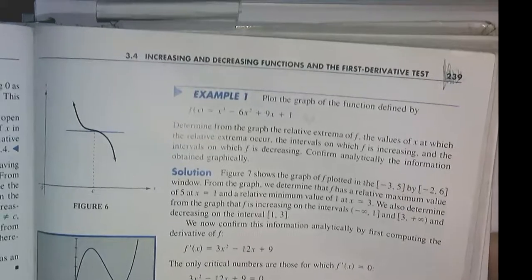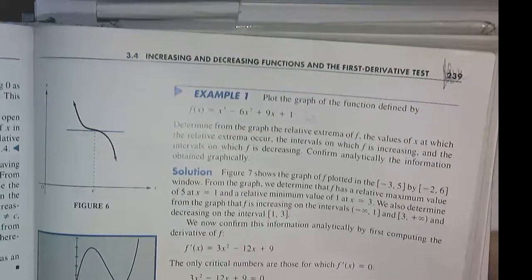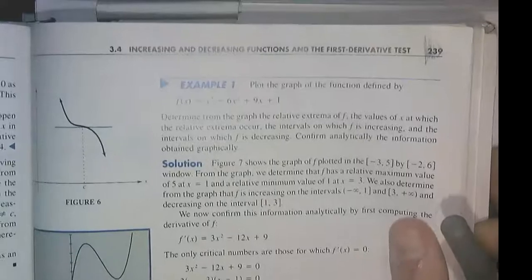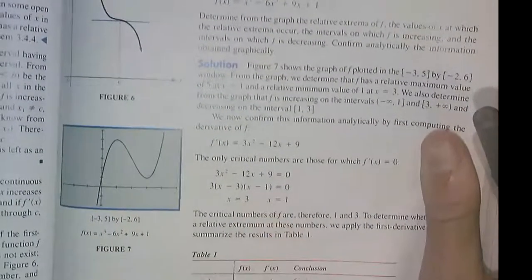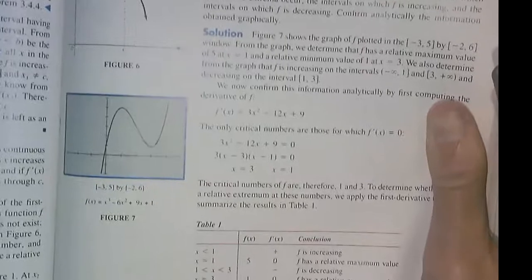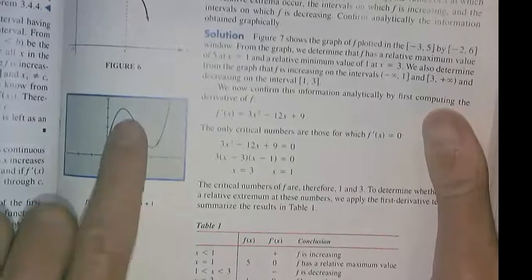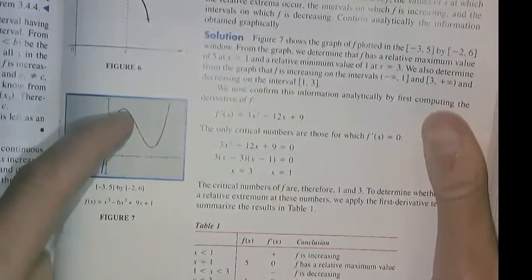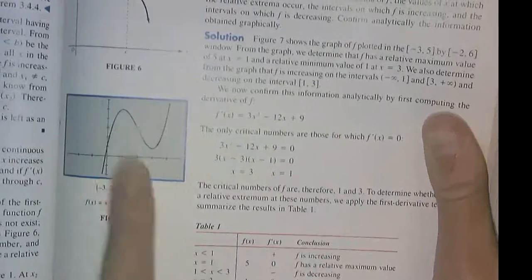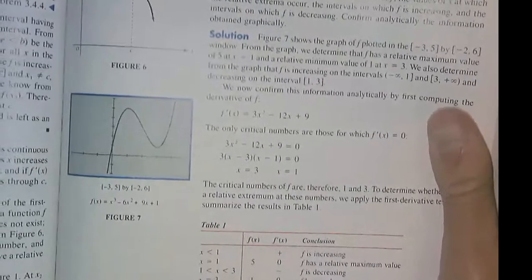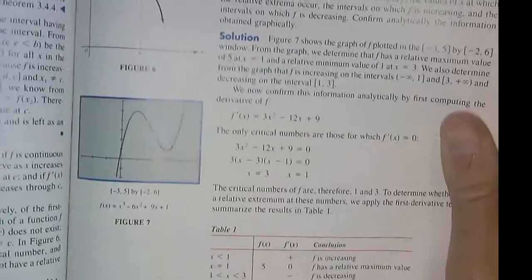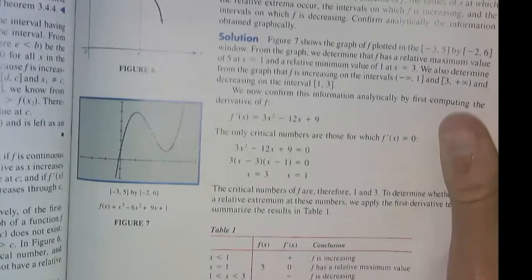This is an absolute maximum, this is increasing and decreasing. But they do find the spots where the critical numbers are at 3 and 1. And the function values there look like a 5 and a 1. Okay, so our absolute maximum is going to be at 1. Our absolute minimum is going to be at 3. Or maybe it's 4. I don't know why they sent us there.